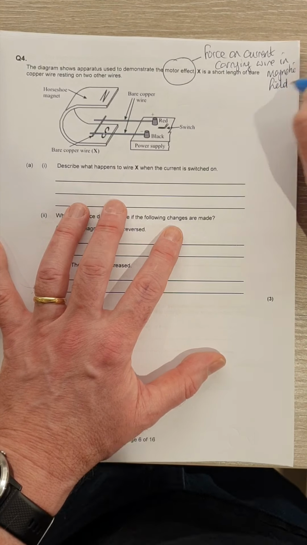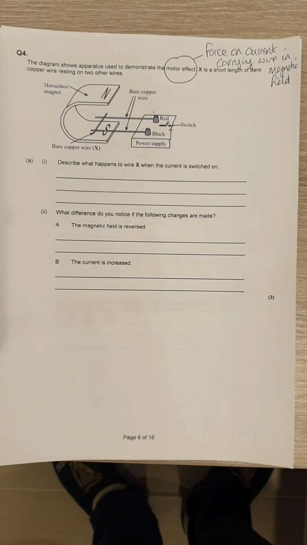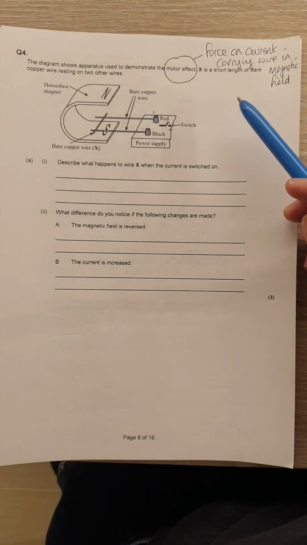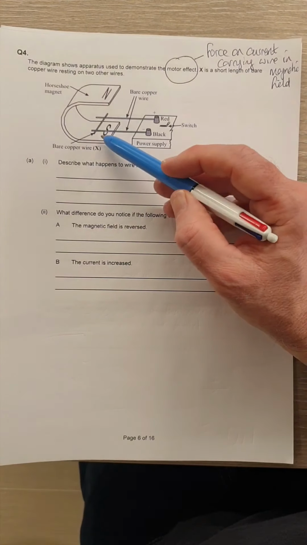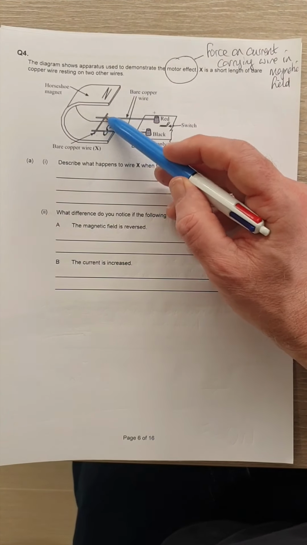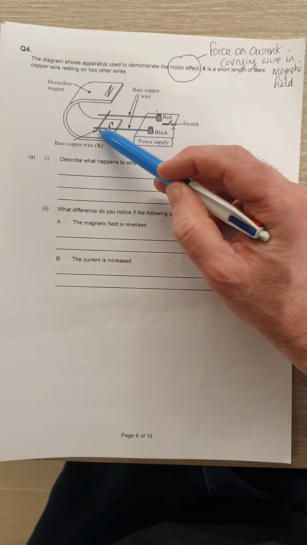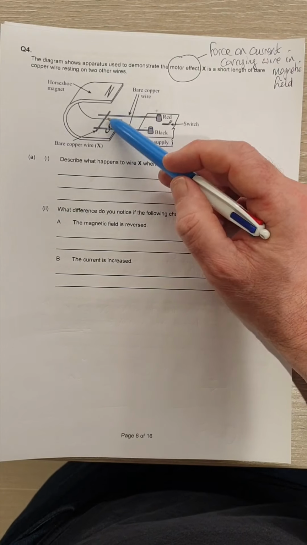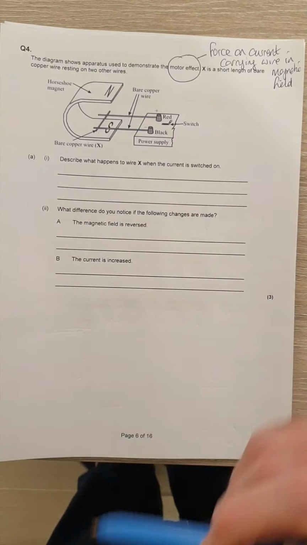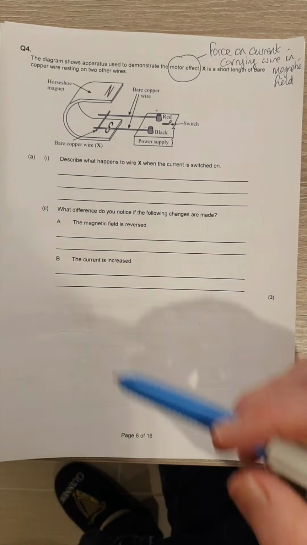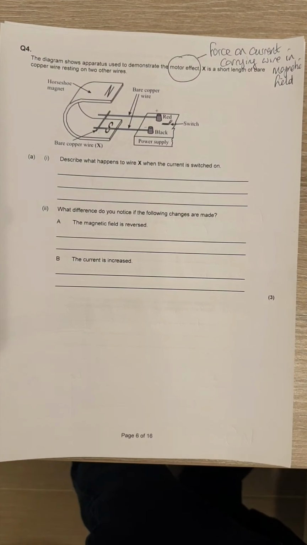Okay, so that's what we're trying to demonstrate, this force acting on a wire in a magnetic field. And we've got this small piece of copper, and it's just sitting on top of the other wire. So this is making a complete circuit, but this can still move. It can slide along on top of the wires, and it's placed inside a magnetic field.